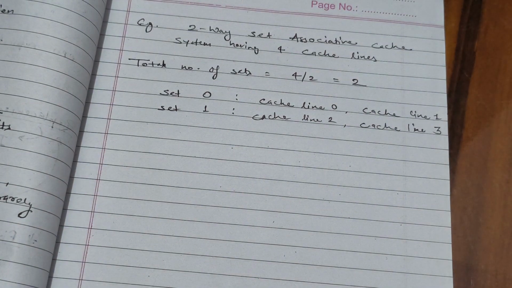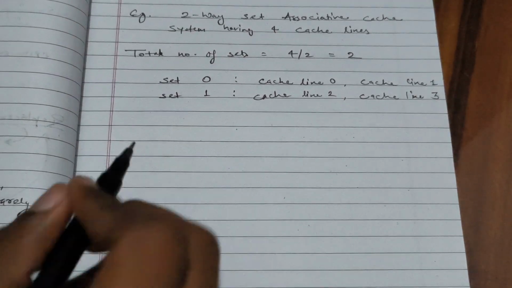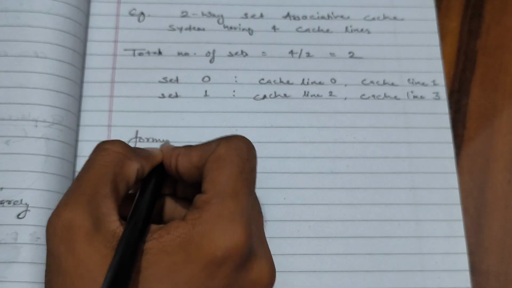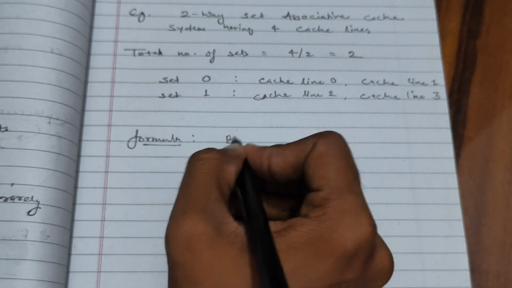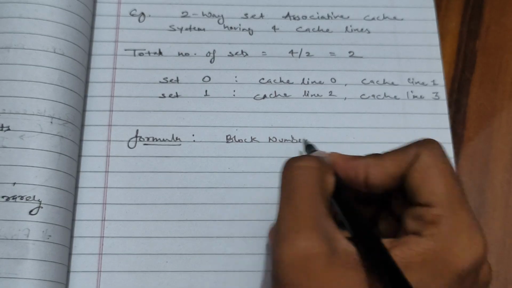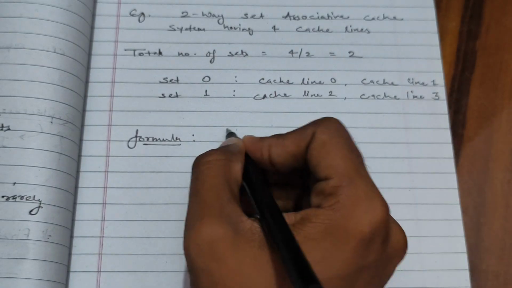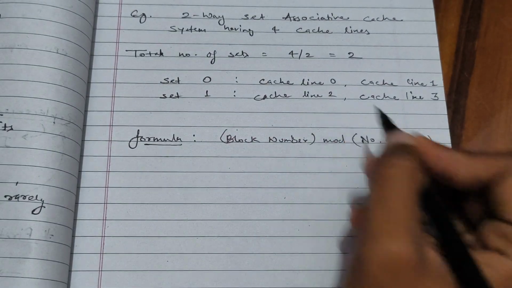Inside the set we can store the memory block in any of the cache lines, but first we need to map the memory block to some particular set, and for that we would use a simple formula: the block number of the memory block mod the total number of sets. In this case it is 2.